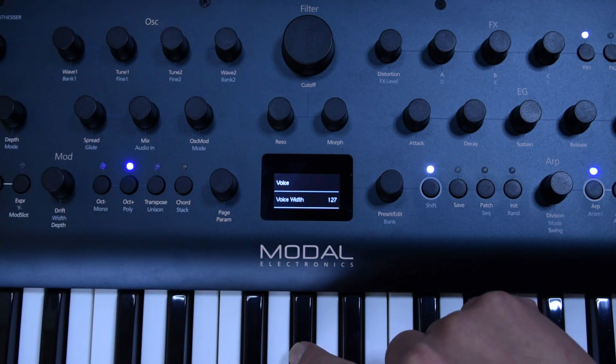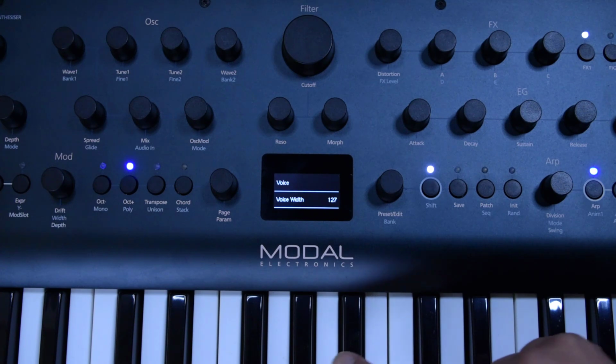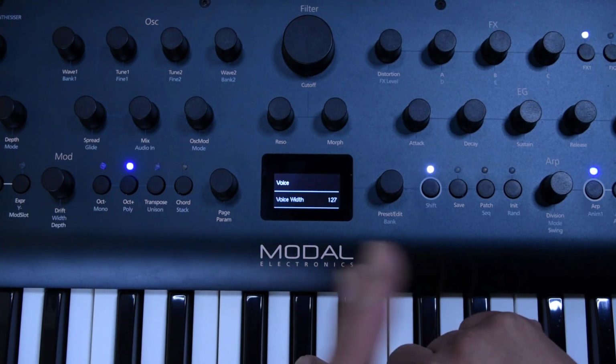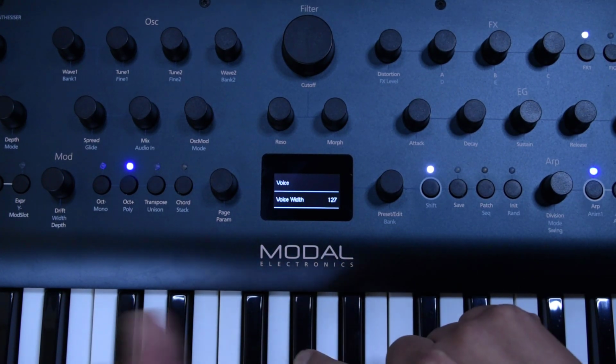I'm going to be playing a key. It's going to sound there on the right. Then I'm going to play it again, and now it's on the left. So this is what the width is going to do. It's going to pan the voices to the left or to the right.